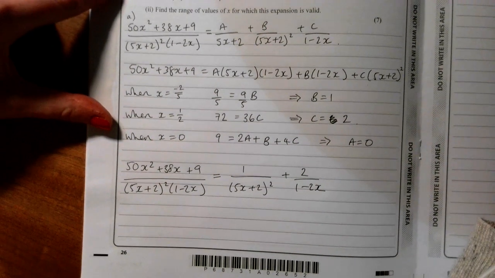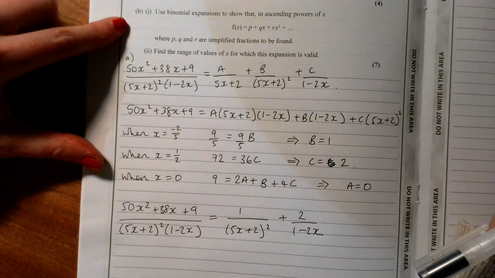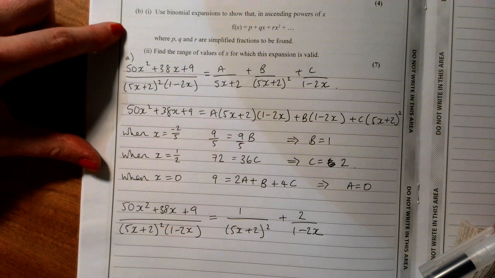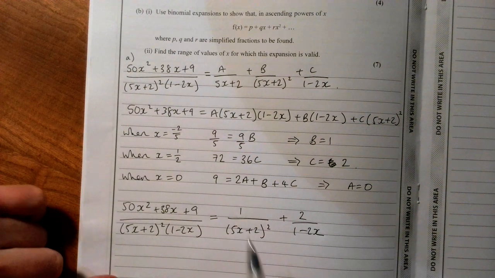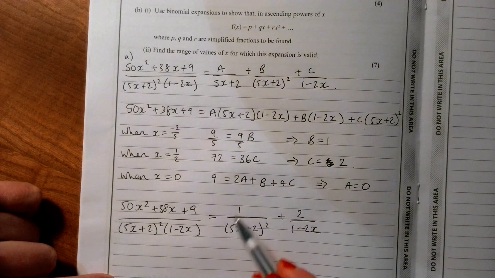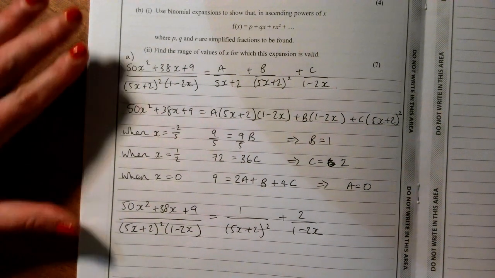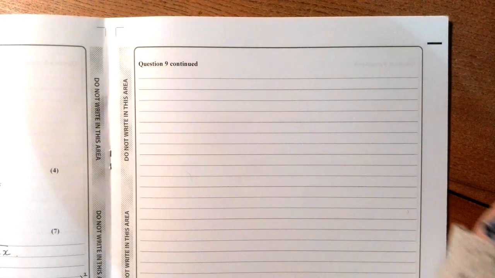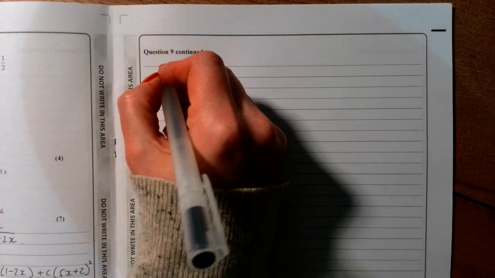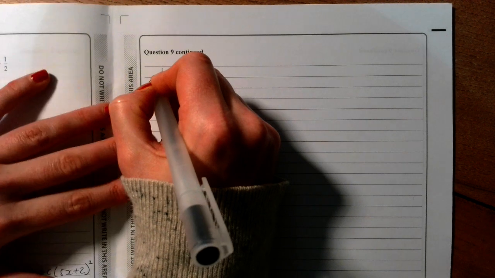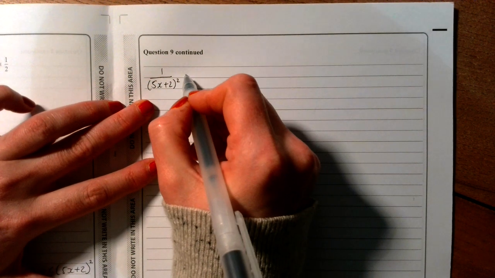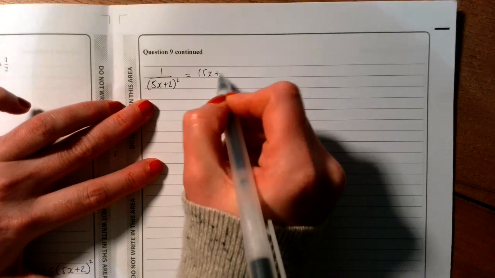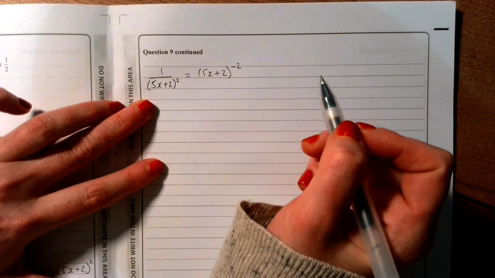So part B of the question asks us to use binomial expansions to find P, Q and R, basically. So we want to expand this fraction separately to this fraction. I'll go over here because I'm going to need quite a bit of space for this. So I'll start off with 1 over 5x plus 2 all squared. I'm going to start off by writing that as 5x plus 2 all to the power of minus 2.